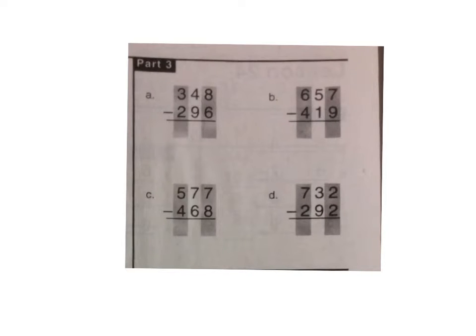So for part 3 in the workbook, all of these subtraction problems you're going to have to borrow, but what you have to figure out is, do I have to borrow in the ones column or do I have to borrow in the tens column? So you're going to have to borrow somewhere, but you just have to decide which column, either the ones column or the tens column. So make sure that you solve these very carefully and that you're borrowing from somewhere, but you have to decide which one needs to be borrowed.